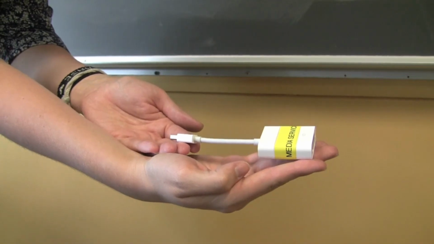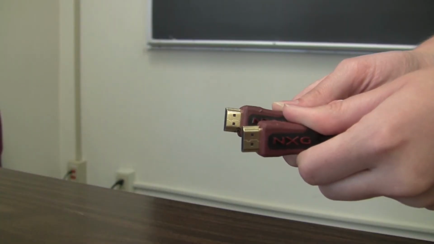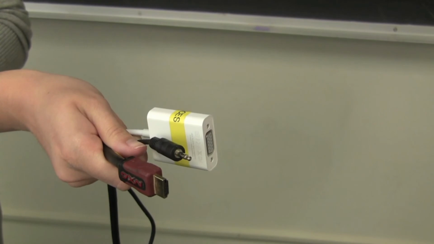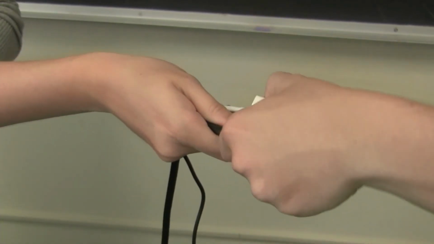To check out a cable or adapter, call the IT service desk or visit the closest tech bar. Please return any cables or adapters that were checked out. If you have any questions or need additional training, call the IT service desk at 925-631-4266 or visit the closest tech bar.